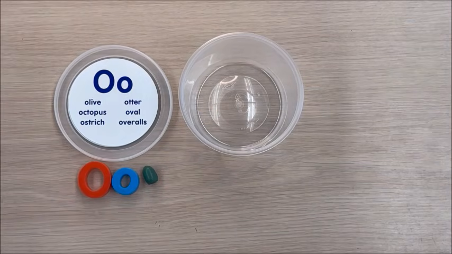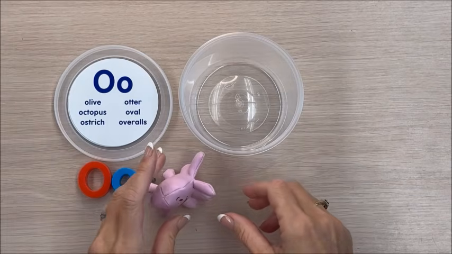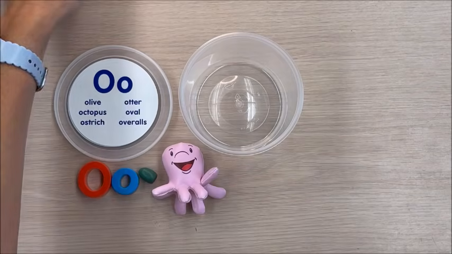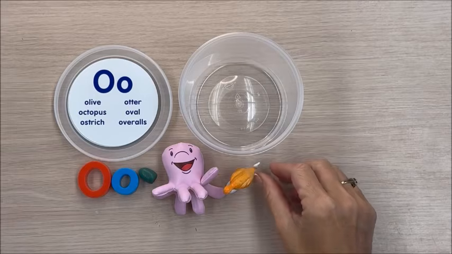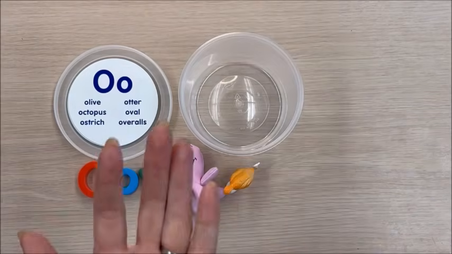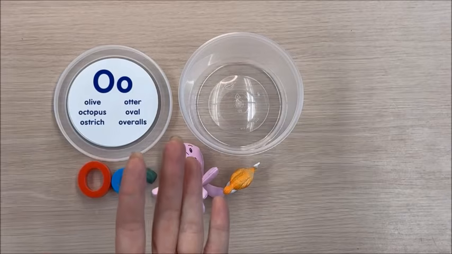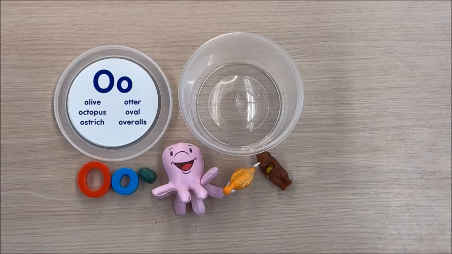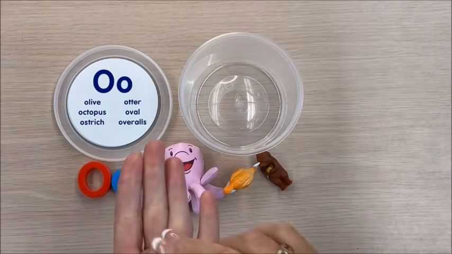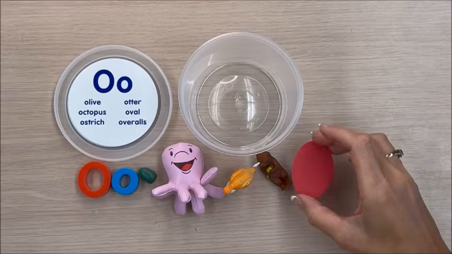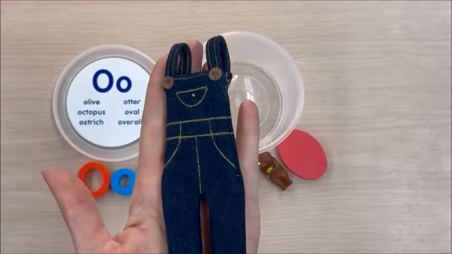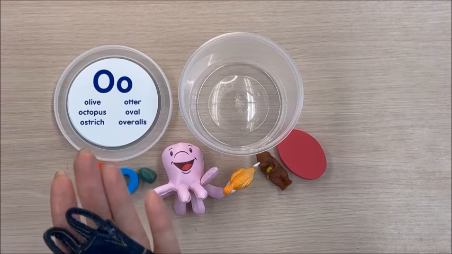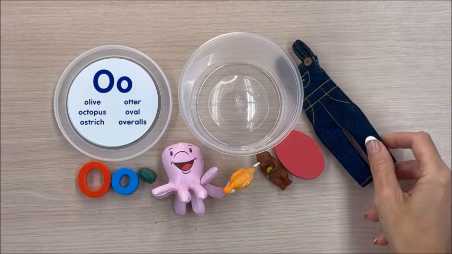Isn't he cute? Next is an ostrich. Next is an otter. Next is a shape called an oval. And next is clothes called overalls. They go over your clothes to keep your clothes clean when you're working out in the field or on a farm.